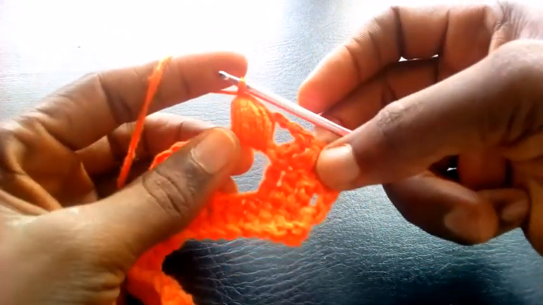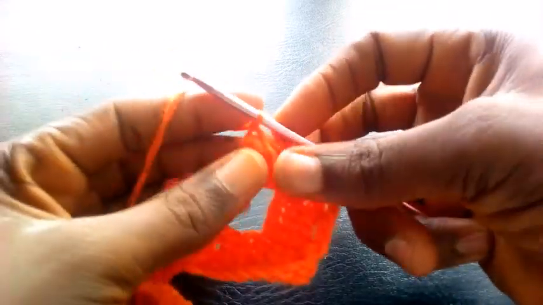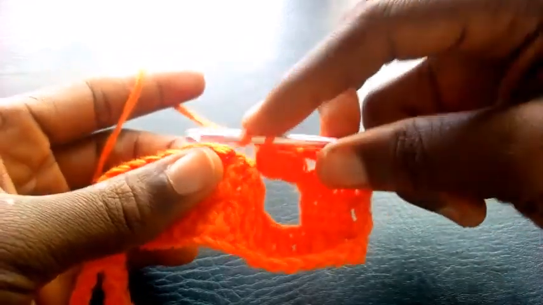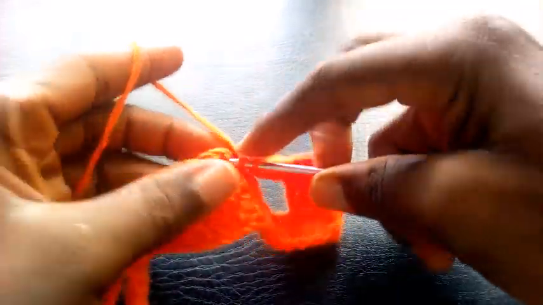So right now I'm going to proceed into this second loop here. I'll yarn it over the hook.